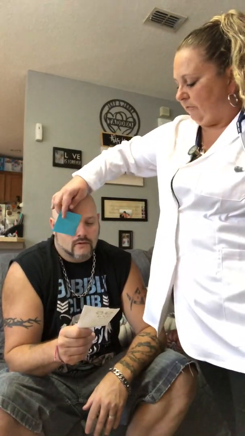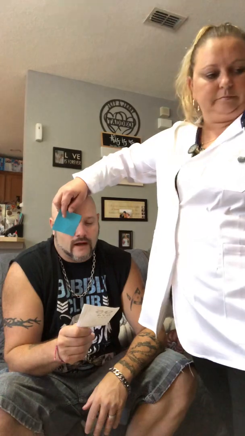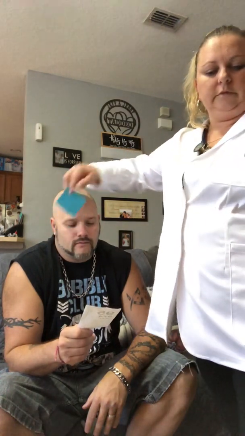Okay. Go ahead with your right eye only. 4, 2, 5, 7, 3, 9. All right. Same thing with the left eye only. 4, 2, 5, 7, 3, 9. All right. So we checked visual acuity, 20/20, in both eyes, left eye and right eye.